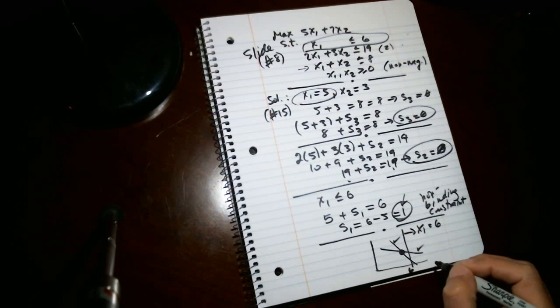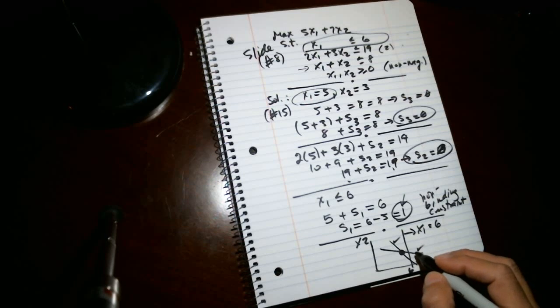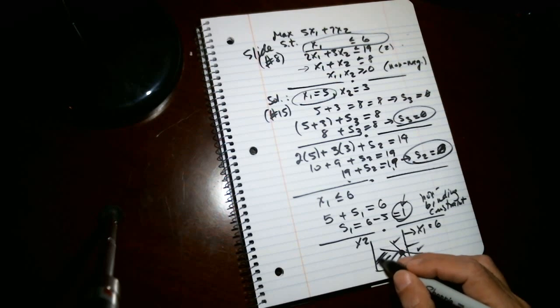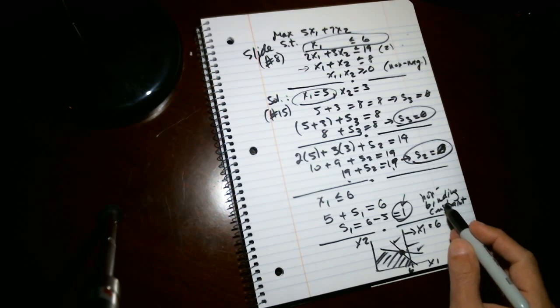Right here, this is number 6. This is x1 and this is x2. And clearly, you can see this point is not on this line. So therefore, this line helps define the feasible region, which is something like this, but the optimal solution is not on that line. So that line has a slack.